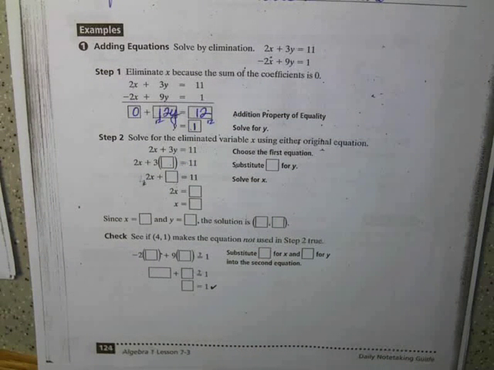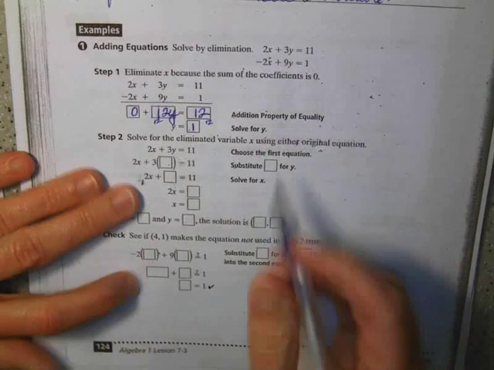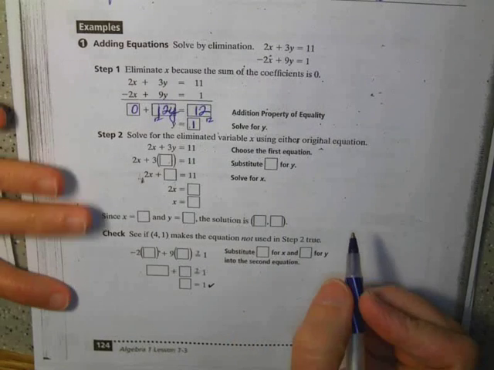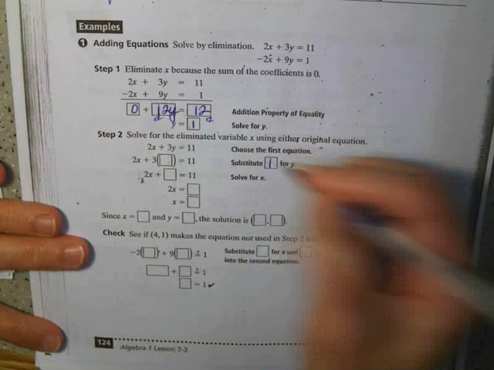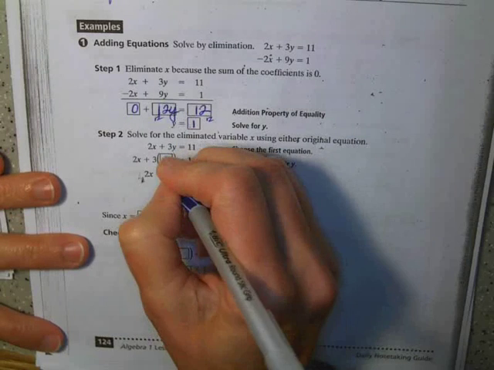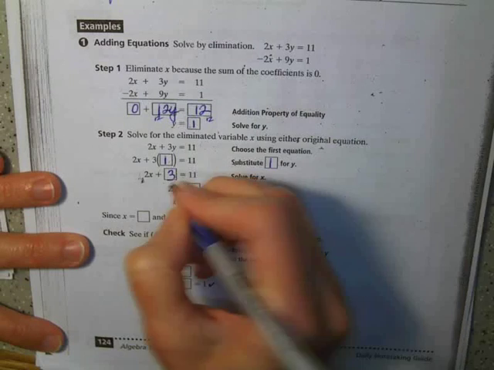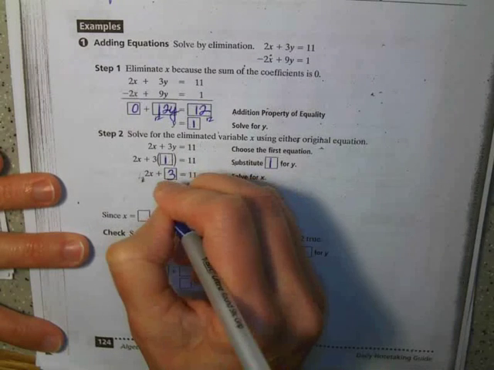Okay, solve for the eliminated variable x by using either original equation. So in this case, we're going to choose the first equation. So we're going to substitute in 1 for y. So 2x plus 3 times 1 equals 11. So 2x plus 3 equals 11.